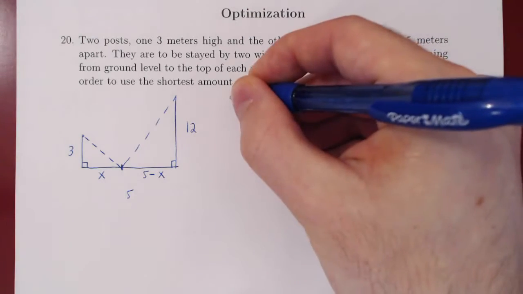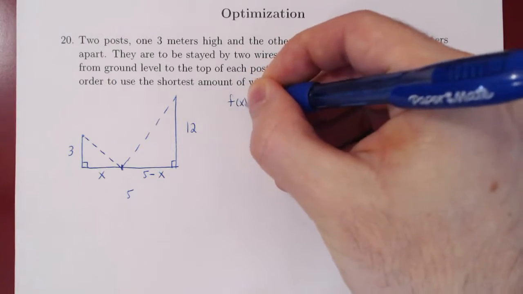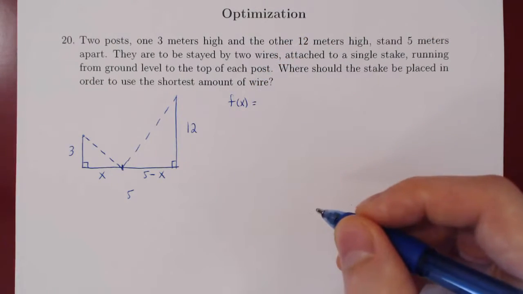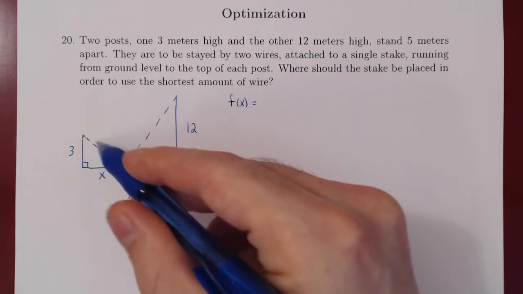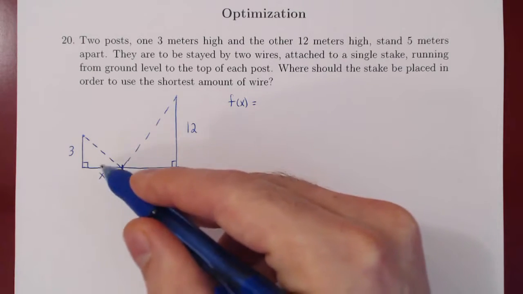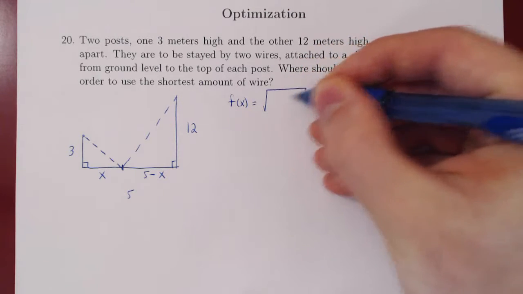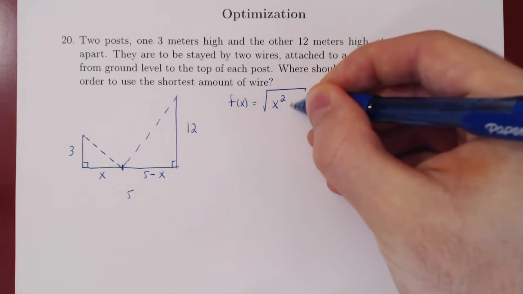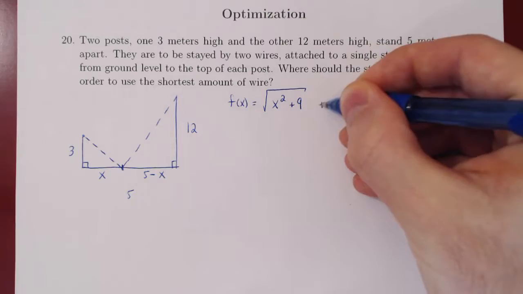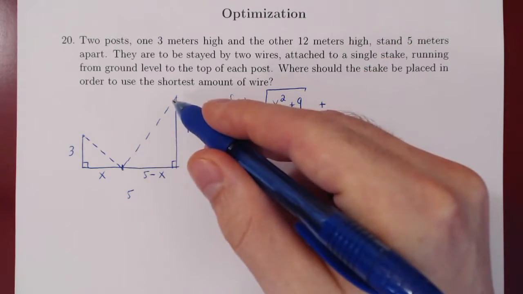So our function, from Pythagoras' theorem, would be the square root of 3 squared plus x squared. So the root of, if you prefer, x squared plus 3 squared, but 3 squared is simply 9, plus the length of this wire.